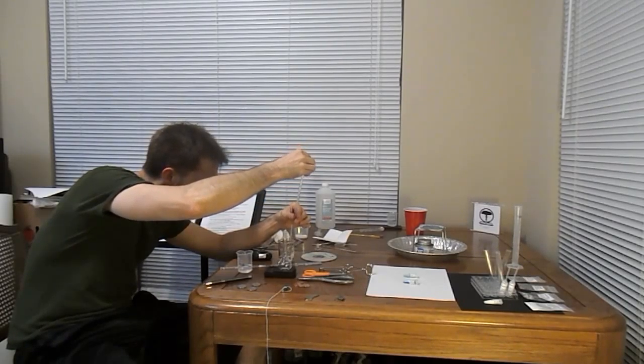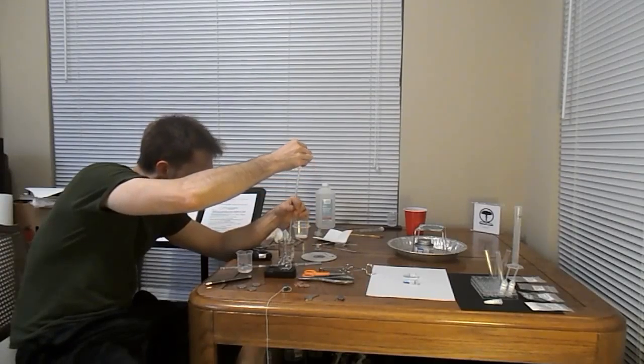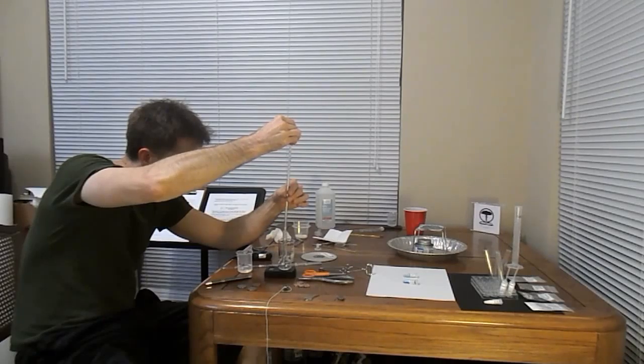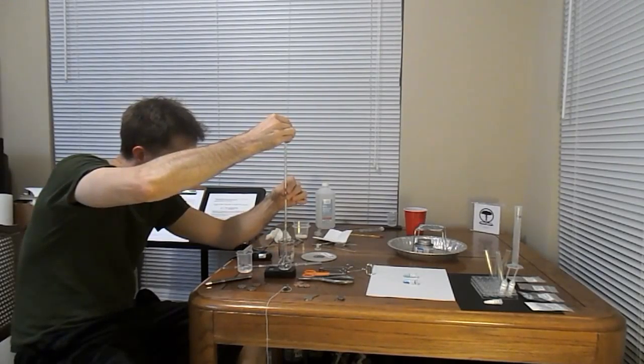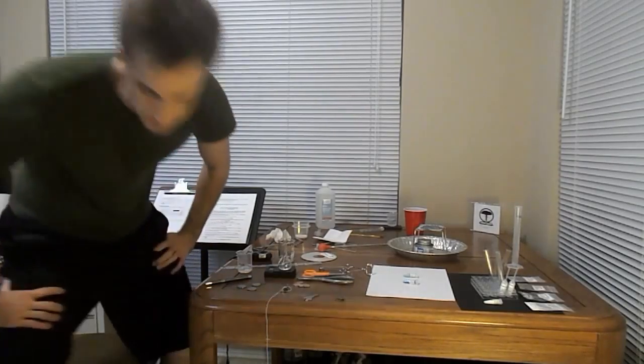That's 2.5. And now we'll finish filling that up to 25 milliliters and take the mass. And we'll repeat that a couple of times for solutions of varying strength.